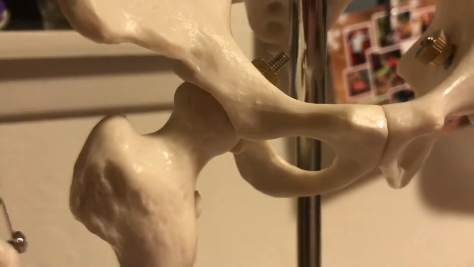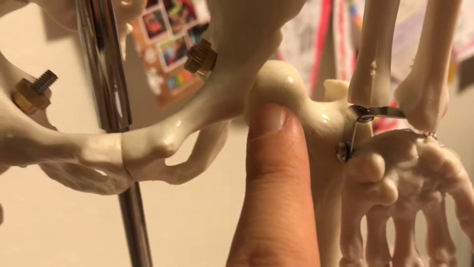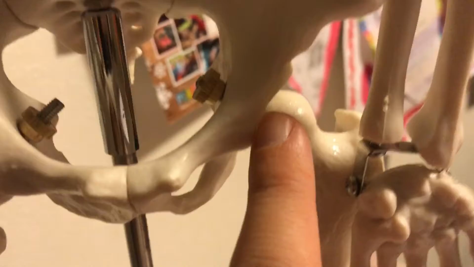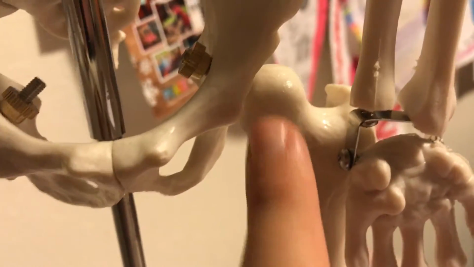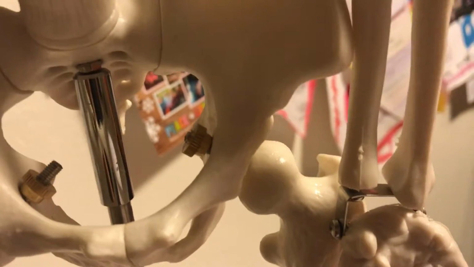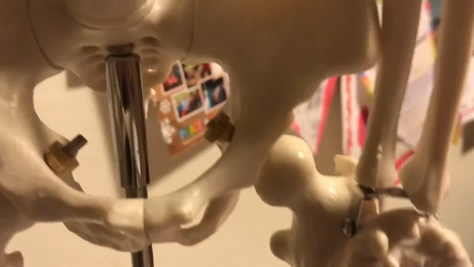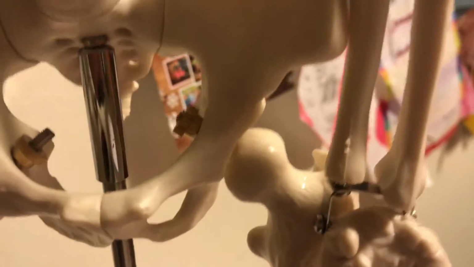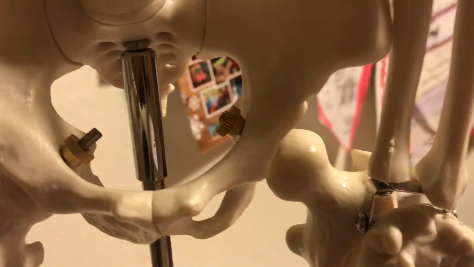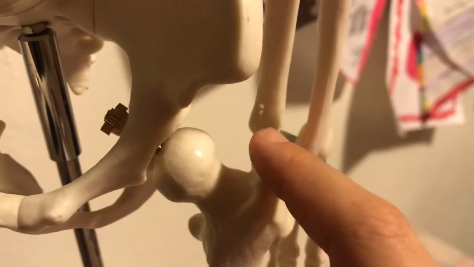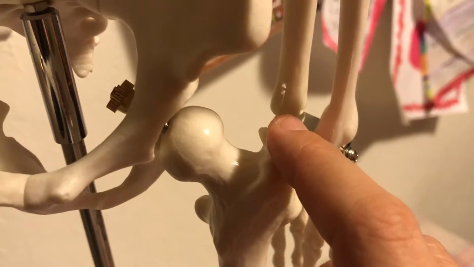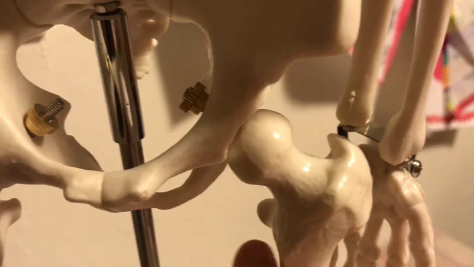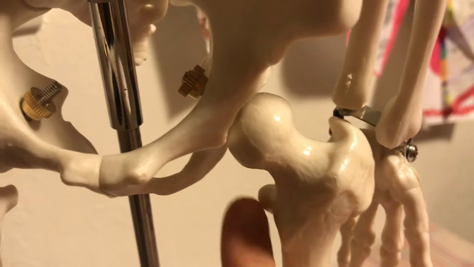The humerus, or I'm sorry, the femur. The head of the femur fits into the acetabulum, and begins with the greater trochanter, notch right there, the lesser trochanter there.